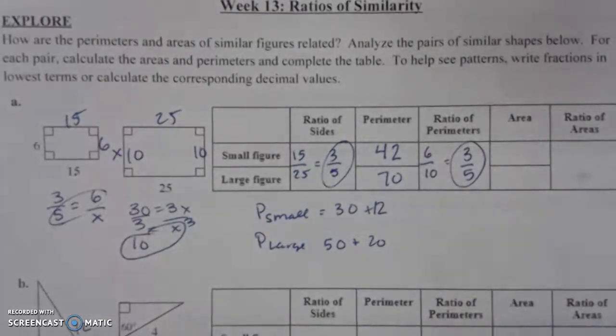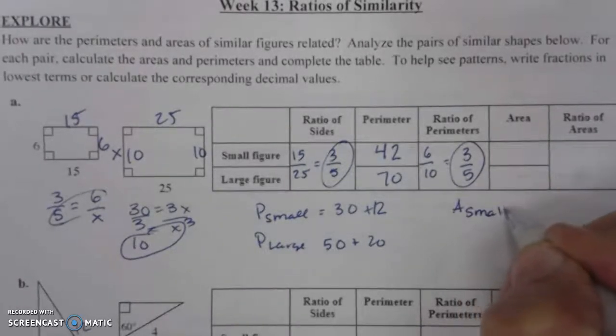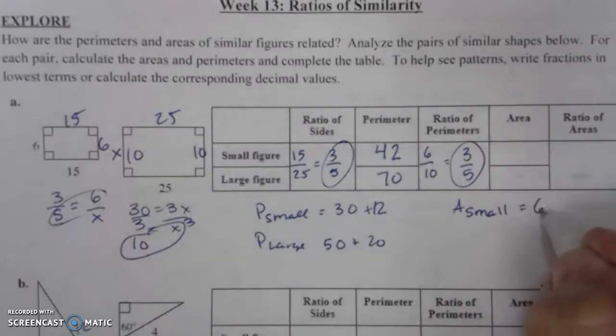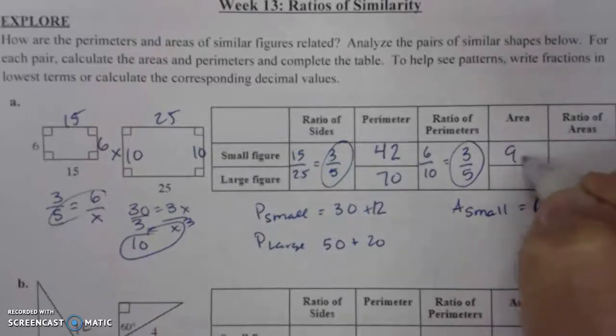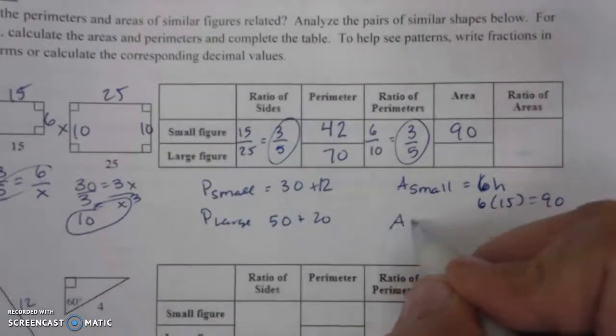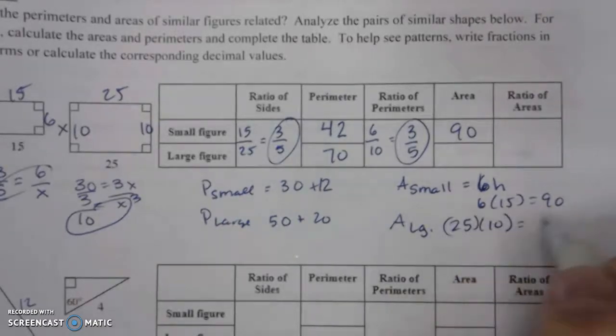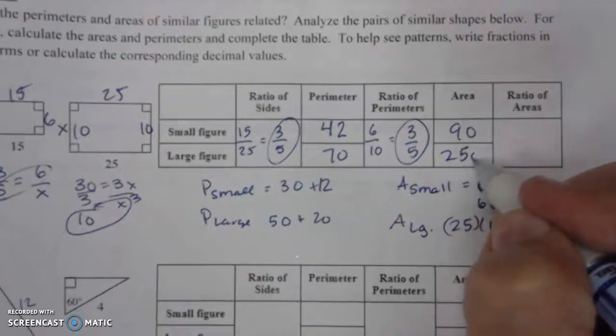Okay, and let's look at the area. The area for the small figure, that's going to be base times height for a rectangle, right? So we're going to get 6 times 15, that's 90. And the area of the large figure is 25 times 10, which is 250.